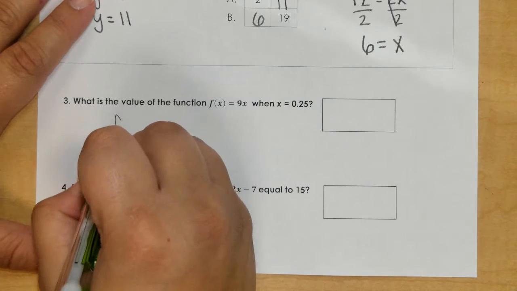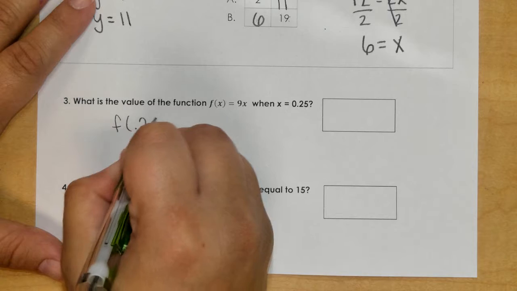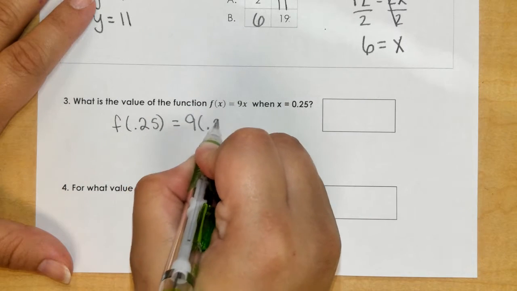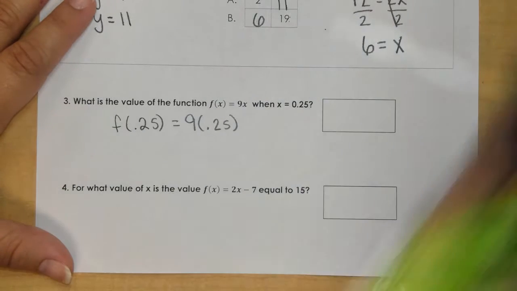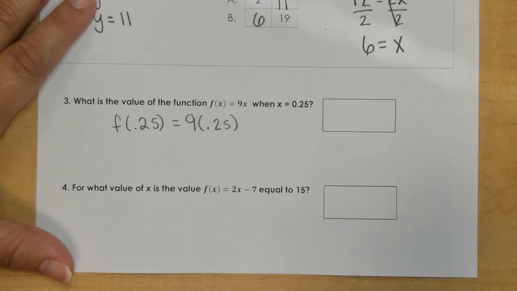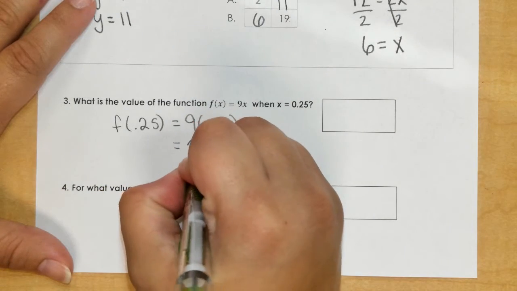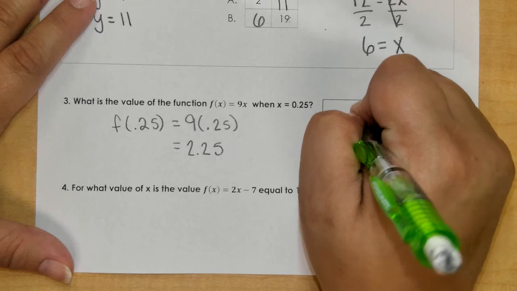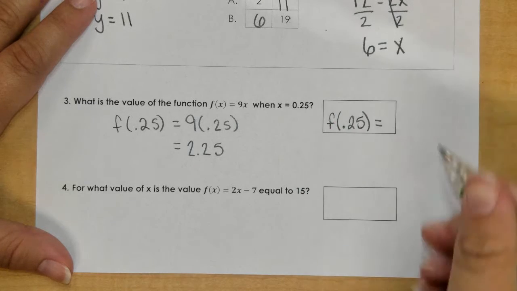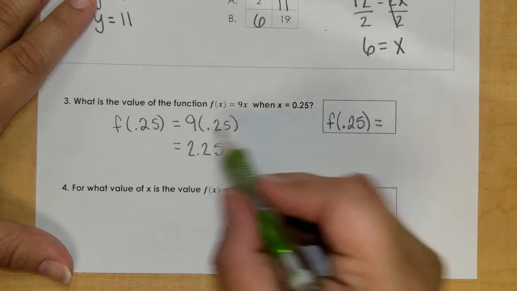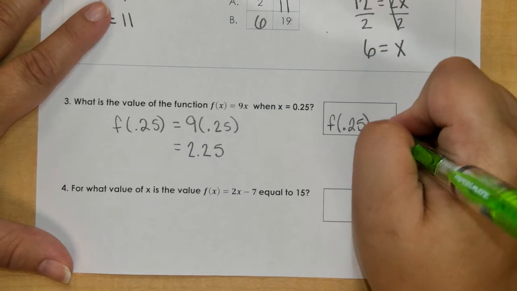So I'd say when the function is at 0.25, we would have y equals 9 times 0.25. So let's multiply 9 times 0.25. And this gives me 2.25. So to formally write your answer, you would say the function, or f of 0.25, equals 2.25.